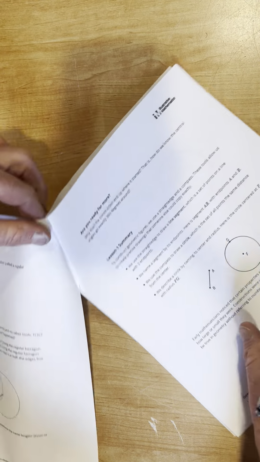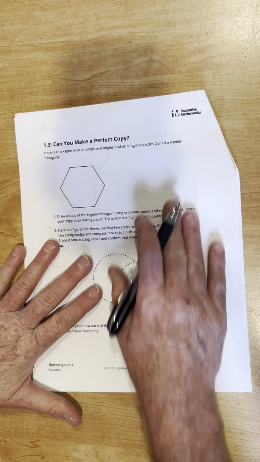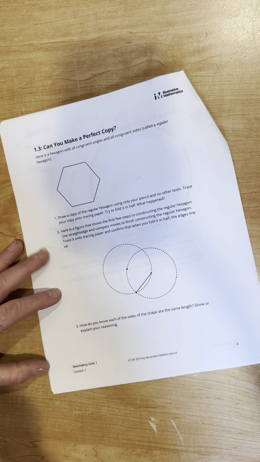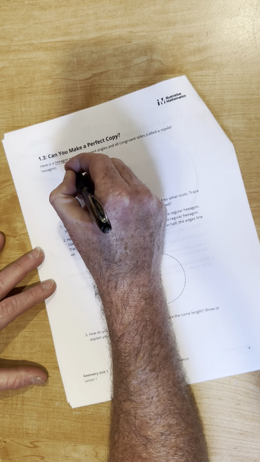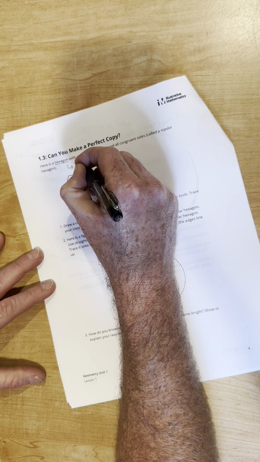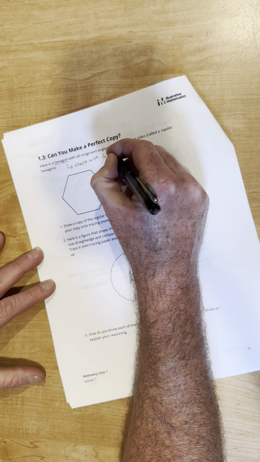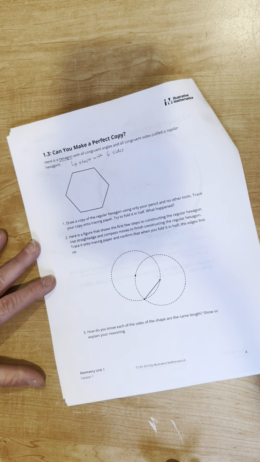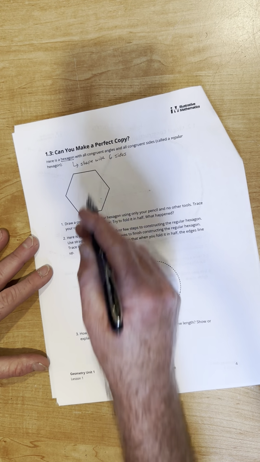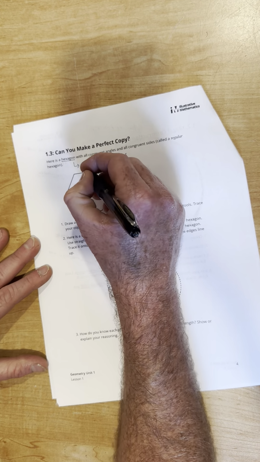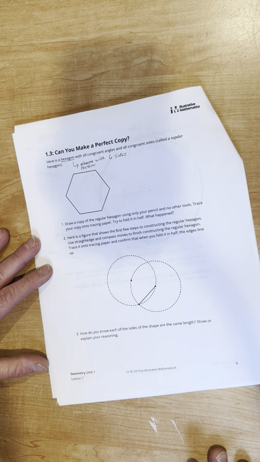Okay, let's go to 1.3. Can you make a perfect copy? So here is a hexagon. Okay, what is a hexagon? Well, that's a shape with 6 sides. Now, I can even make that definition a little better, but basically it's a shape with 6 sides. Now, here's a better word. A polygon with 6 sides.